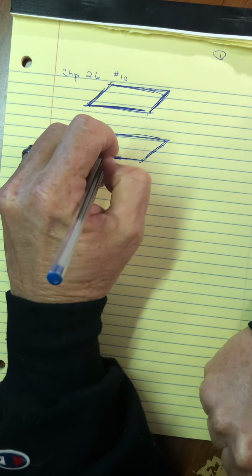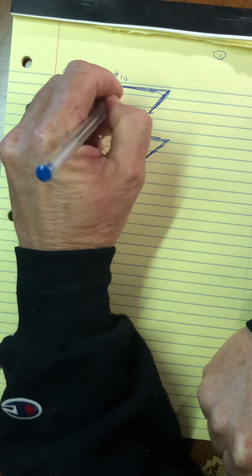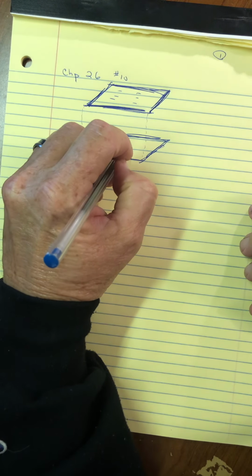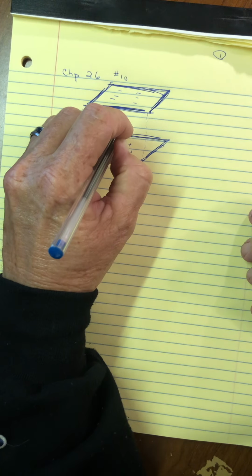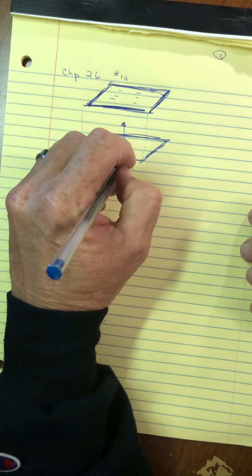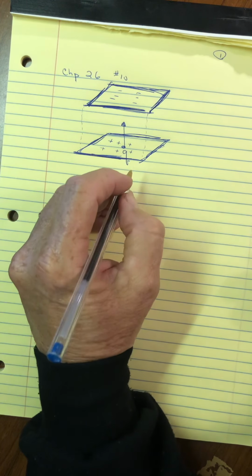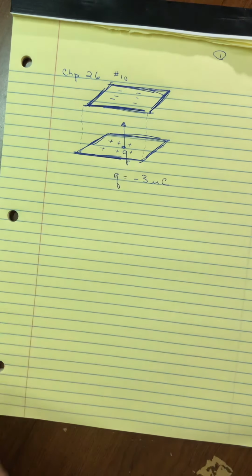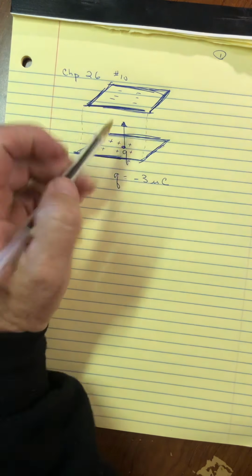I'm going to draw them like this purposely, because if I make the bottom one positive and the top one negative, and at the positive plate I shoot up a charge of Q, and that charge Q is negative, -3 microcoulombs, your thought should be, well, Wayne, it doesn't want to go there.